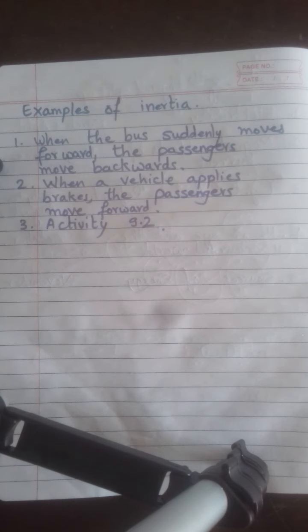Okay, the bus starts moving, but the passengers are unable to change their state from rest to motion suddenly. So they move backwards. Later on, they also start moving with the bus. And second is when a moving vehicle applies brakes suddenly, the passengers move forward. This is also an example of inertia.